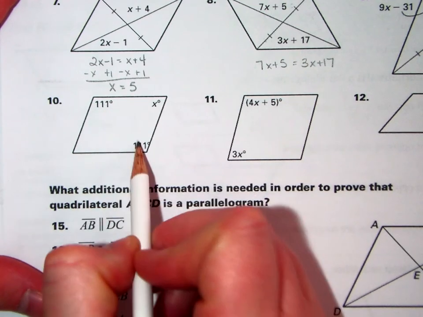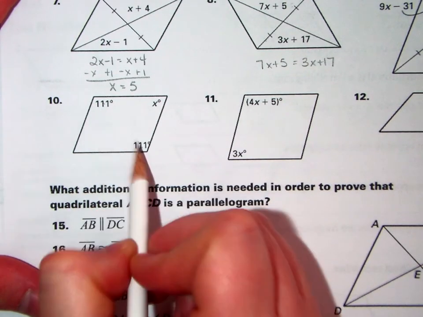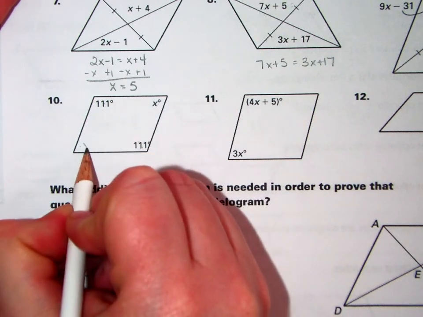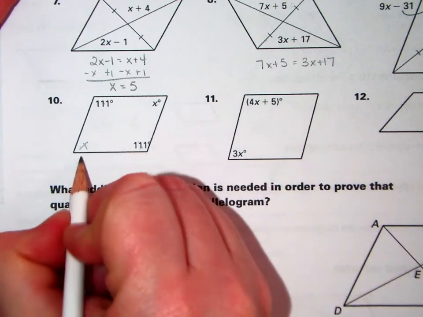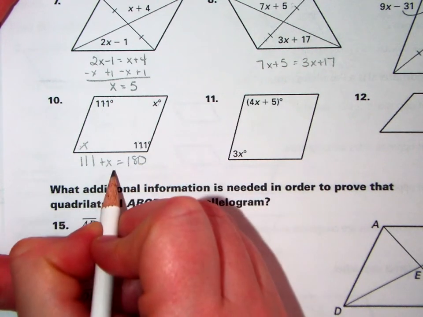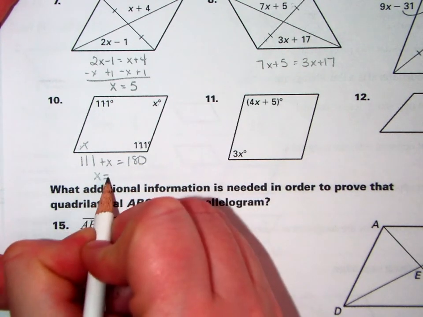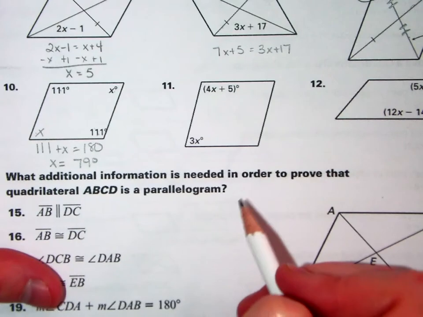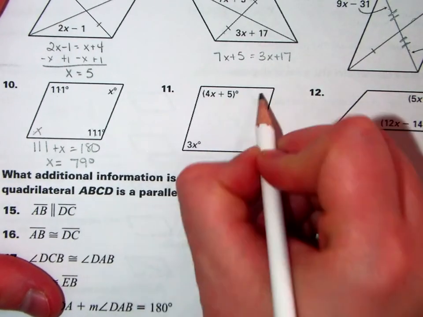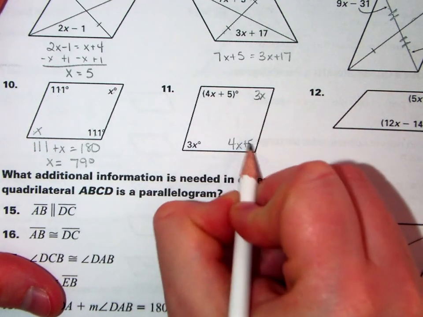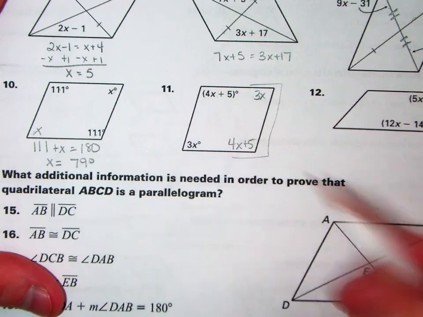So, opposite angles right now are congruent. If we're assuming that they're congruent, this would have to equal x. So you have 111 plus x equals 180. So x equals 79 degrees. These ones here, 3x, 3x, 4x plus 5, consecutive interior angles.